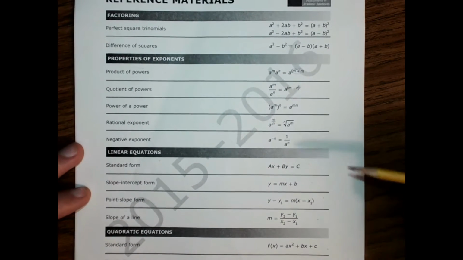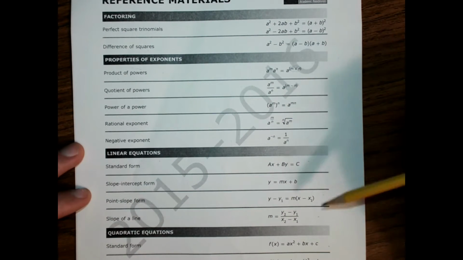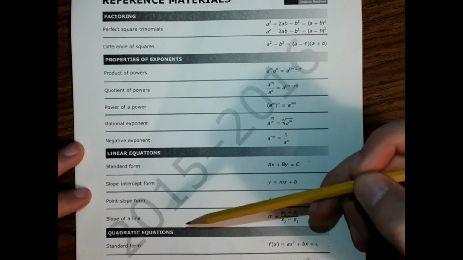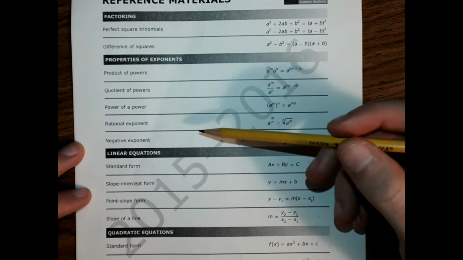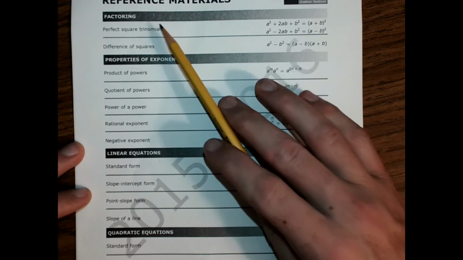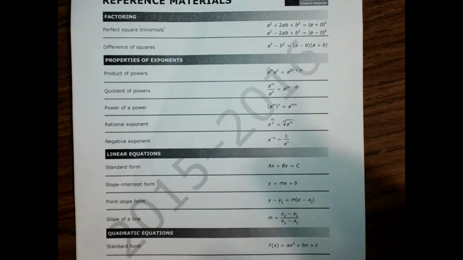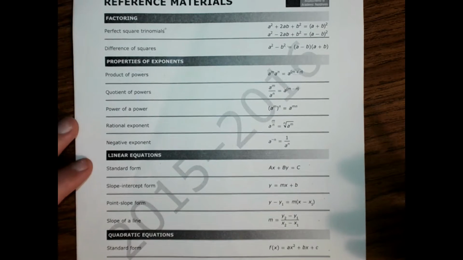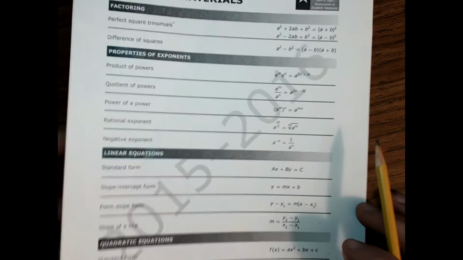So based on the formula chart, we can assume most of the problems on our test are going to be dealing with either linear or quadratic equations, the properties of exponents, or factoring. Now, there may be some other things, certainly domain and range, exponential functions will come up, but if this is what's on our formula chart, then we can expect this to be the focus of the test.